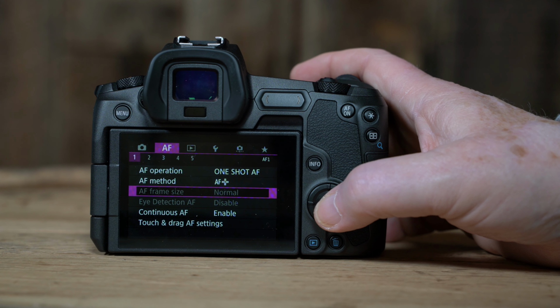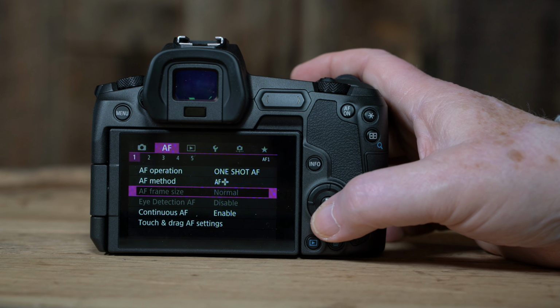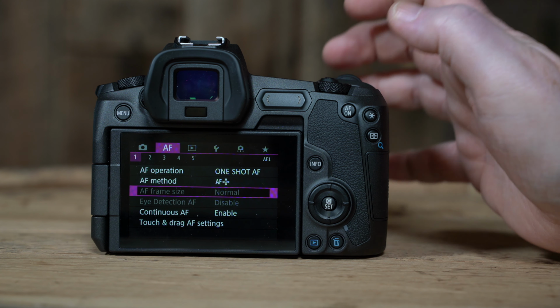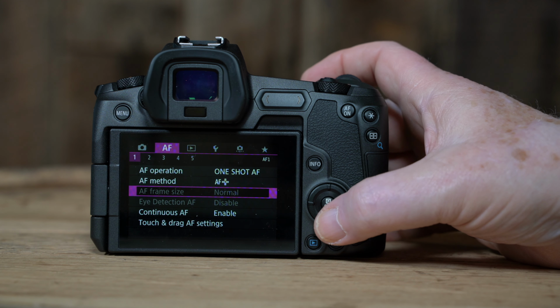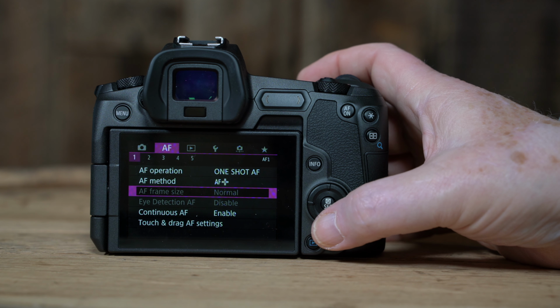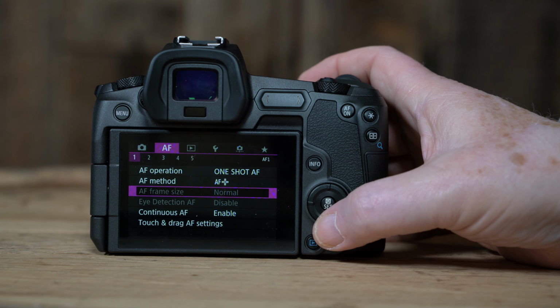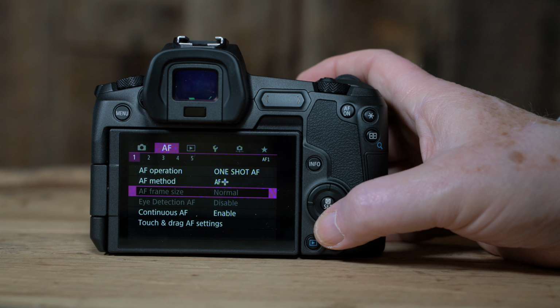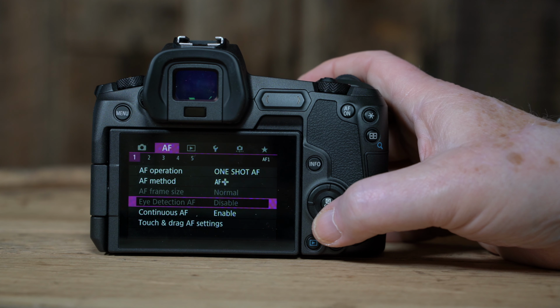Your autofocus frame size is grayed out at the moment, but in different modes, when you have that available, it changes the size of the square of your autofocus from large to small. Frankly, I can't see why you'd ever want to use a small, but I guess there might be something I'm missing there. Your eye detection autofocus is grayed out at the moment.